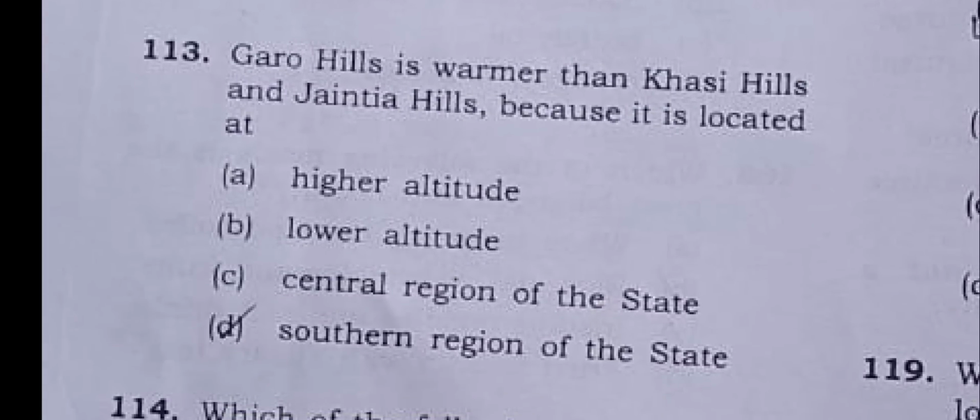Now question number 113. Garo Hills is warmer than Khasi Hills and Jaintia Hills because it is located at what? The correct option is it is located at lower altitude. Option number B, lower altitude.